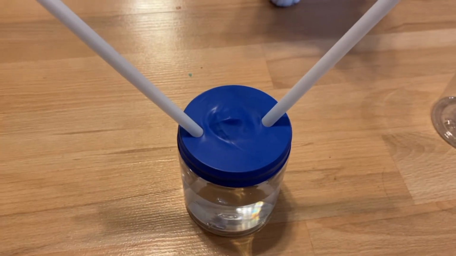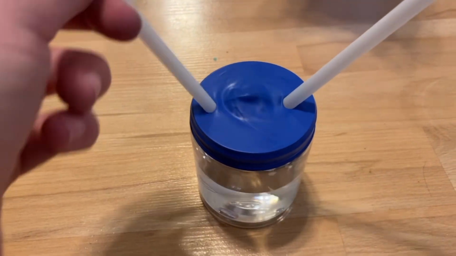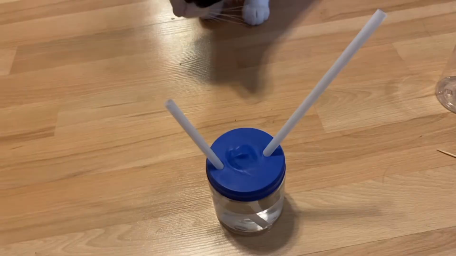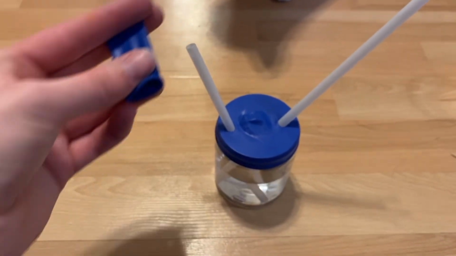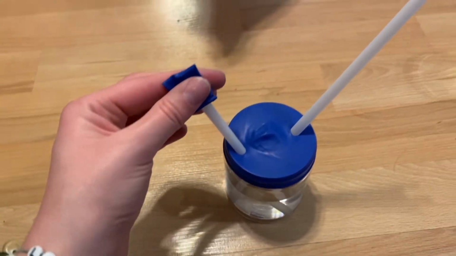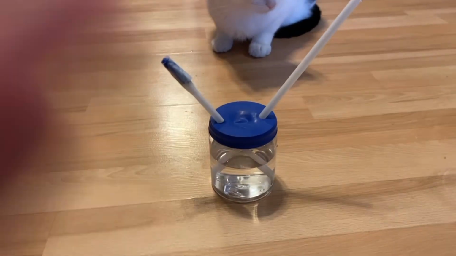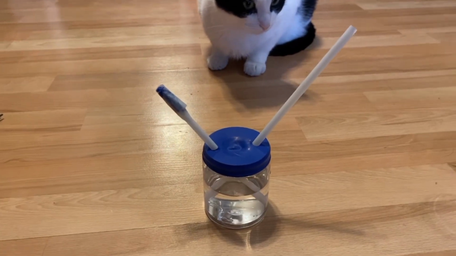Once you have your 2 straws in with a tight seal, you're going to make sure they're far enough in that they are both reaching the water. Using the leftover neck of the balloon, I'm going to tape it to one of the ends of the straws to create a seal preventing air from going through. We have now finished creating our basic model of a working heart.